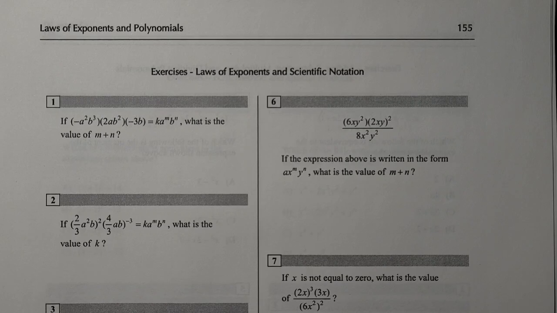Welcome, or welcome back if you came from a different video of mine. It's been a while since I've done a practice problem set for the math portion of the SAT exam. I think last time I left off on the stats chapter. We were doing probability and conditional probability, if I remember correctly.